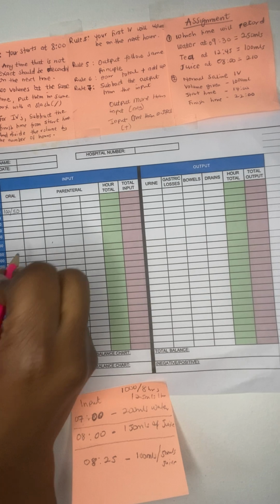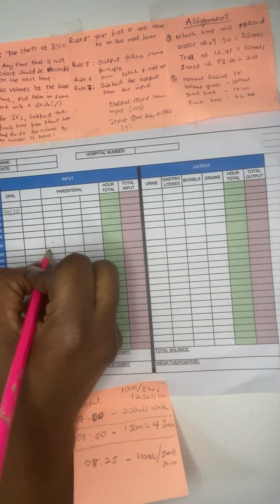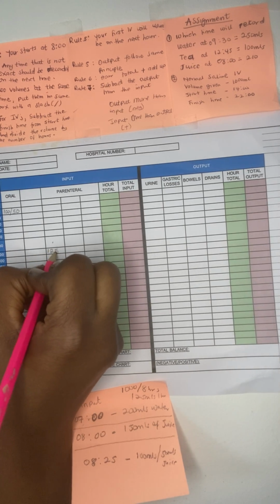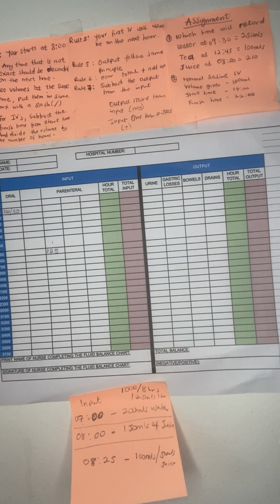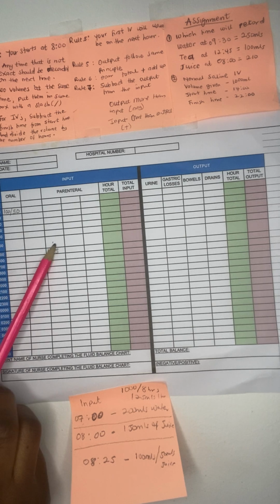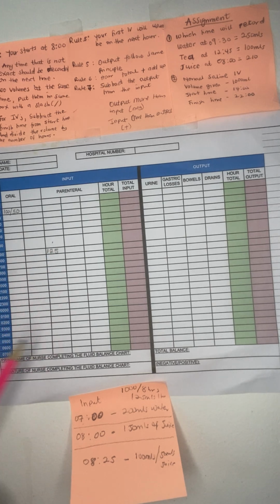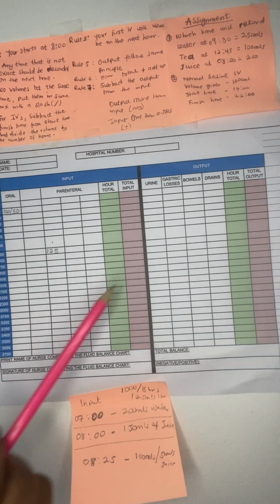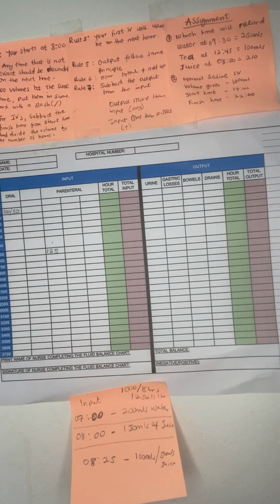So my first 125 mils will be recorded at what? 1500. Please get this one too. People also make mistakes because they've seen the start time as 1400. They will go and put the first 125 at 1400 here, and that will give you wrong volumes, and your totals will be wrong, and then the entire thing will be ruled out.